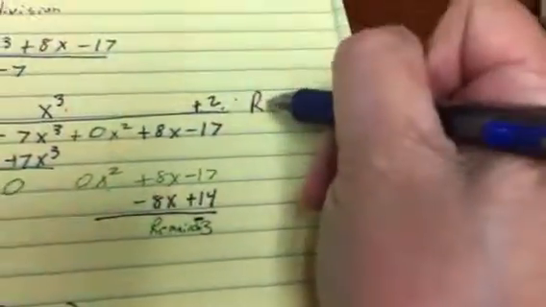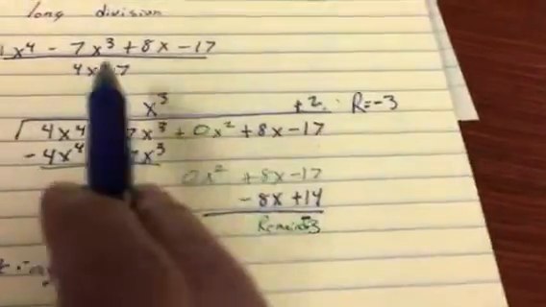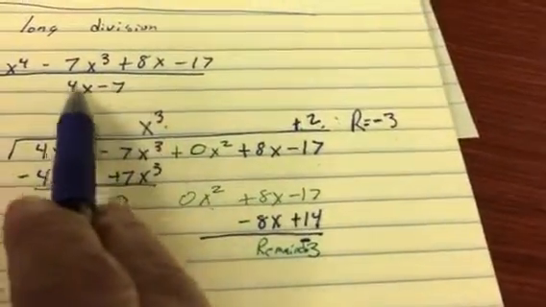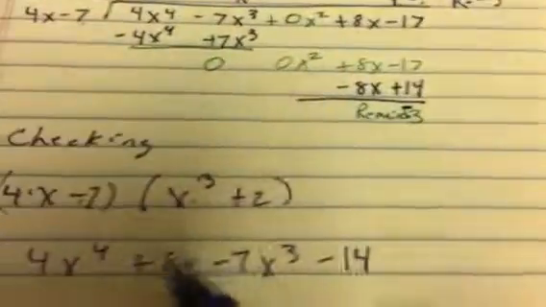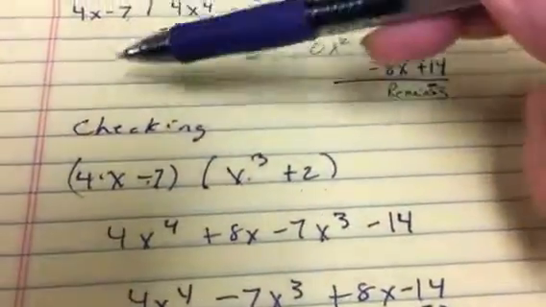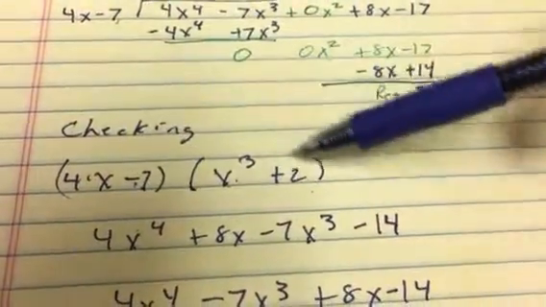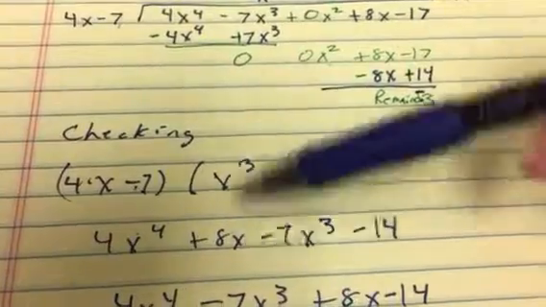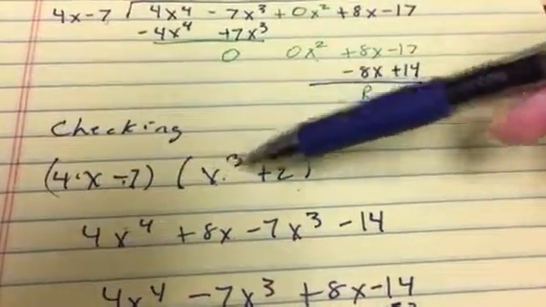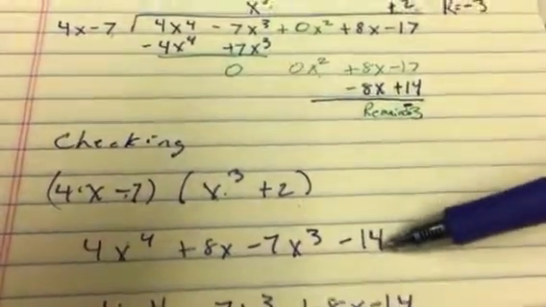Now if I want to check this, I can multiply what I come up with by the divisor down here at the bottom. I can multiply these out together. Notice 4x minus 7 times x to the third plus 2, that's what I came up with. I multiply those out doing the full method. So notice 4x times x cubed is 4x to the fourth. 4x times 2 is 8x. Negative 7 times x to the third is negative 7x to the third. Negative 7 times 2 is negative 14.